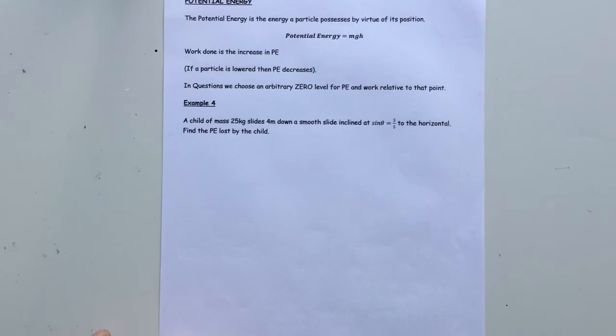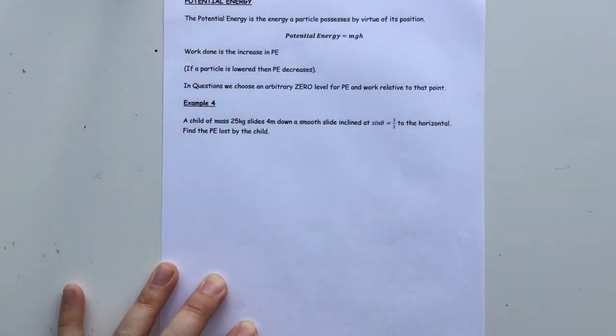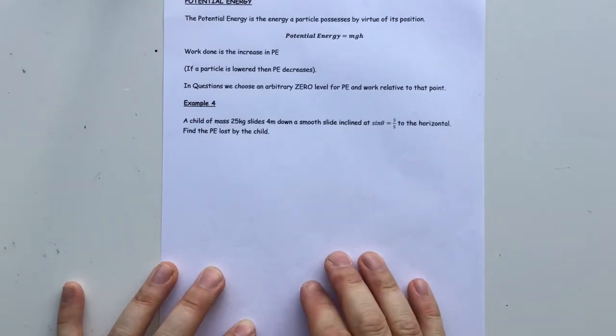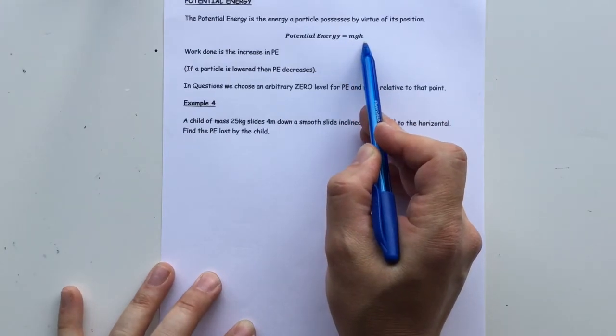The second particular type of energy that we're going to look at, and quite often they call the two together mechanical energy, potential energy and kinetic energy. But the second type then is potential energy, and that's the energy of a body due to its position, generally its height above a given level. And that potential energy is got by mgh.